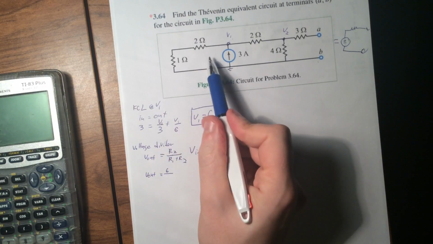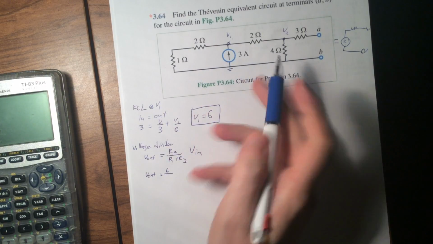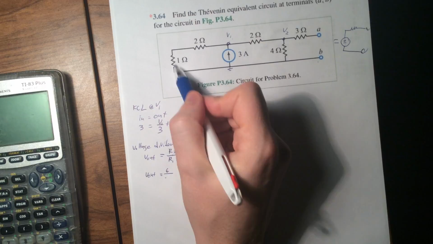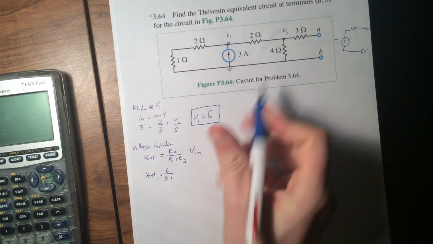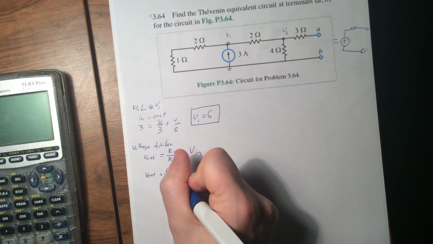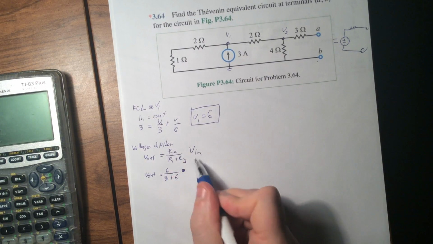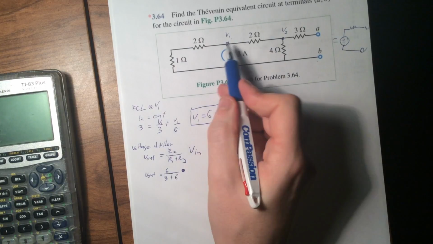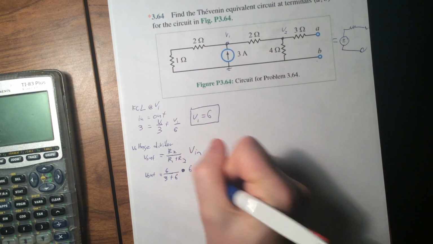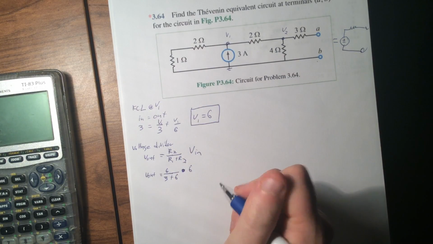And then that's going to be over our total, so this is R1, 3 plus 6, times our V in, and because we already determined that V in is 6 there, so that's 6, cool.